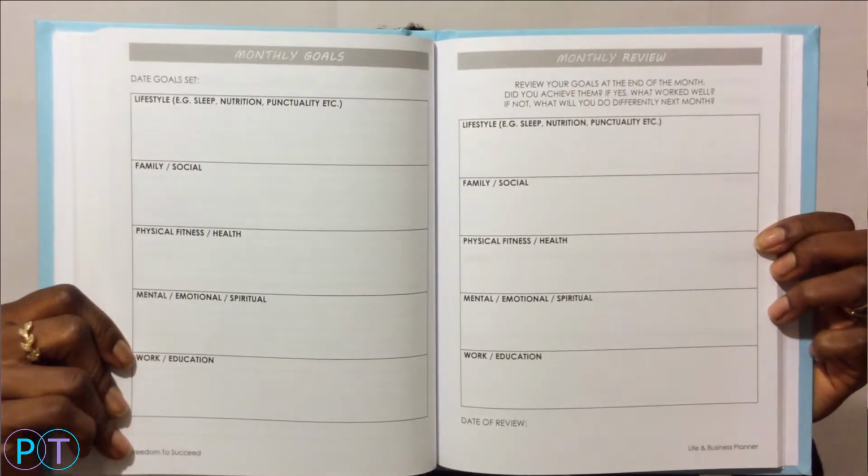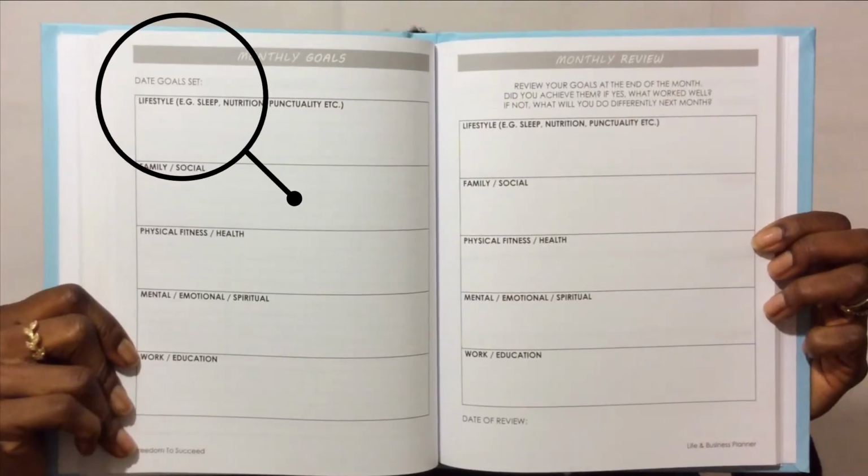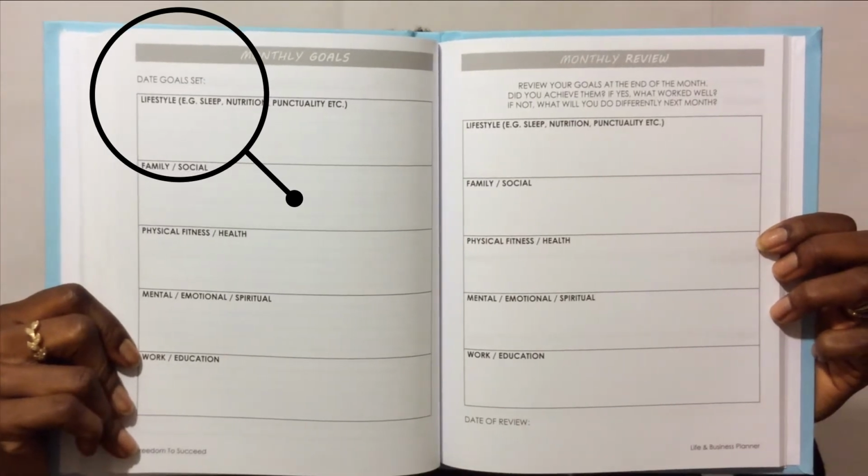What you've also got is monthly goals. Every month you've got space to record lifestyle goals, so sleep, nutrition, punctuality and things like this. You've got family and social goals, physical fitness and health goals, mental, emotional, spiritual goals, and work and education. Every month you can write your goals here, put a date that you set them, and then at the end of the month you can review your goals.